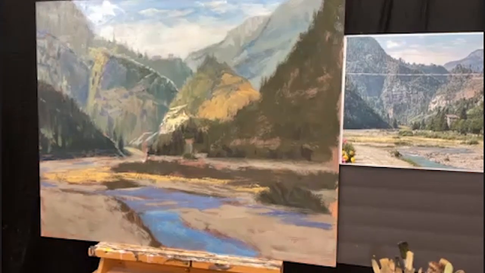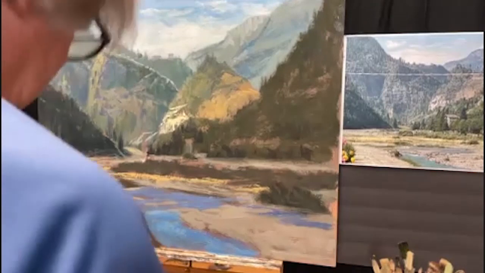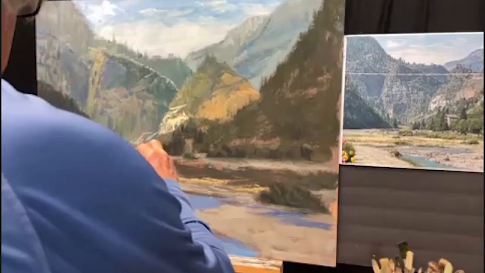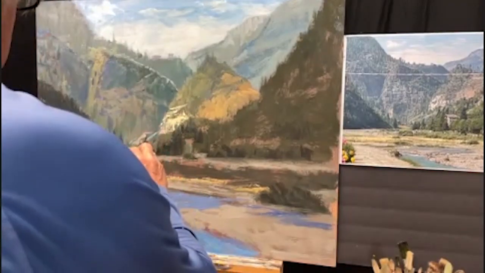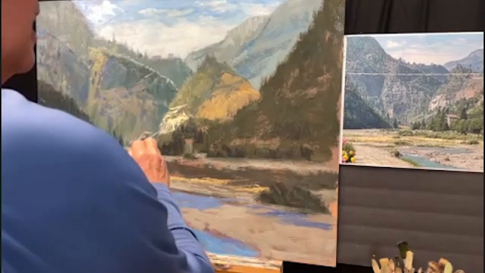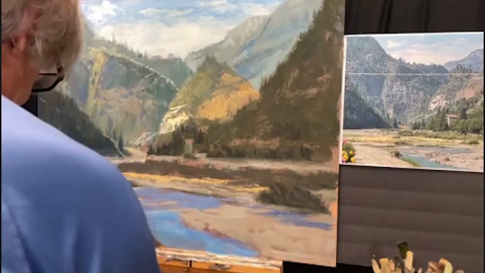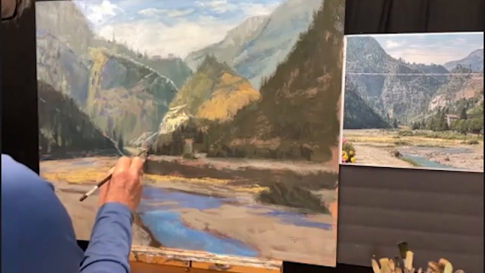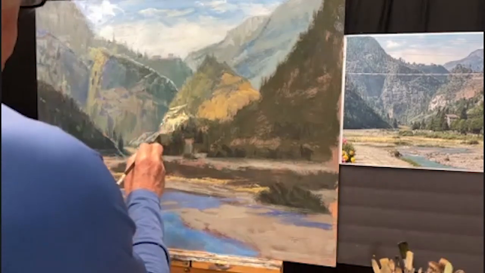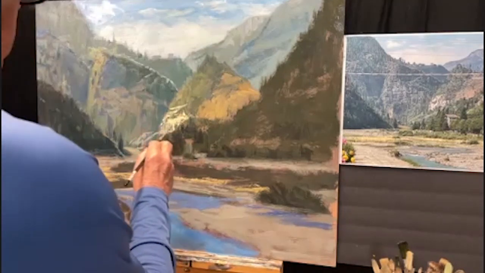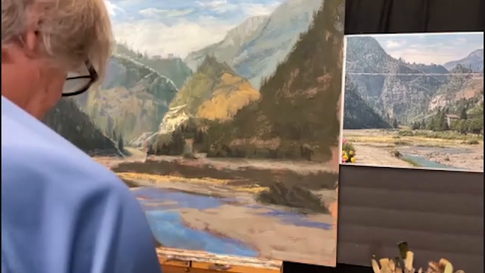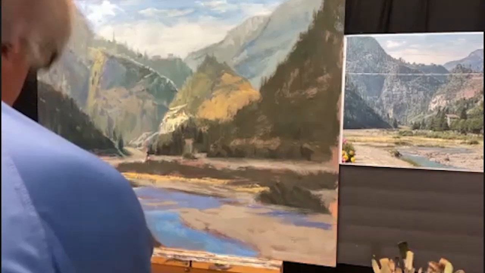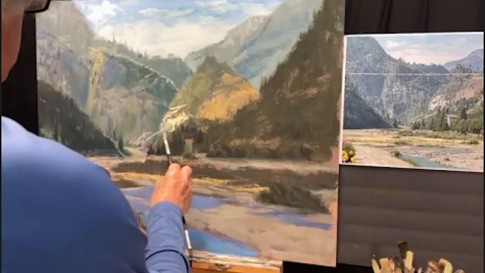Okay. So this is a real busy photo. Trying to find the right word.